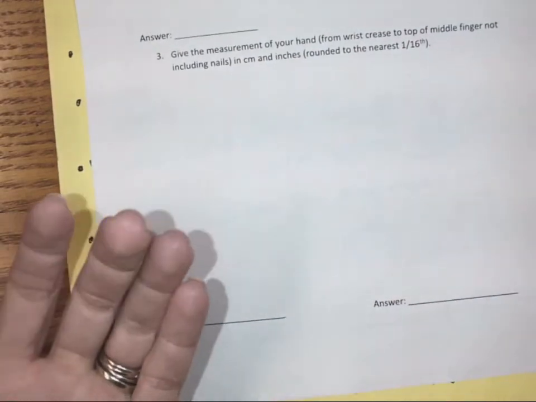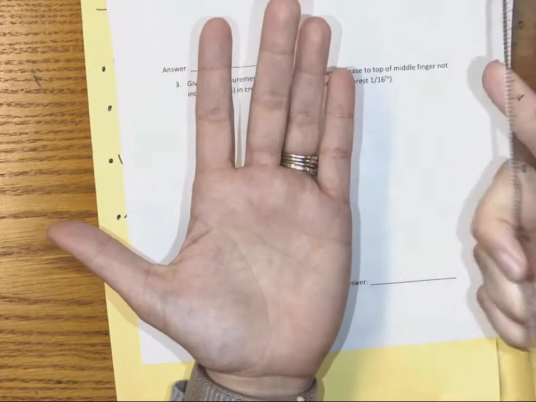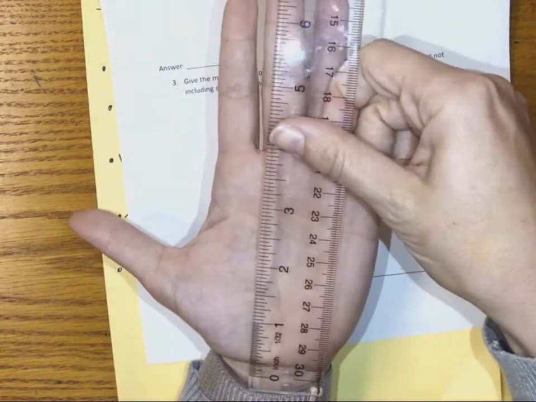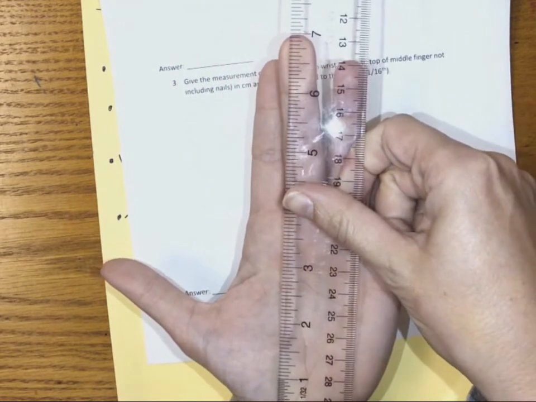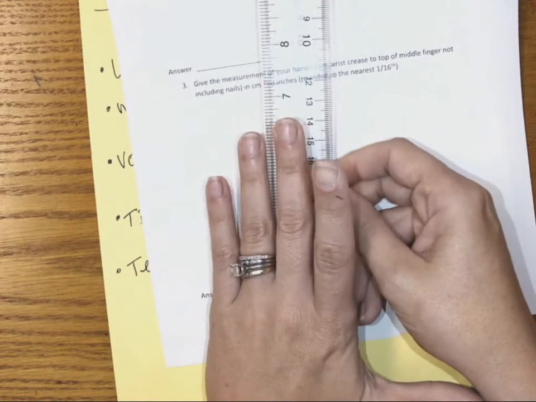For this one, you may take a picture, let me zoom out a little bit. You may take a picture like this, in inches, showing it starts at the crease. So you might take a picture like that and put it in there. You could also, if you wanted to, do it like this.